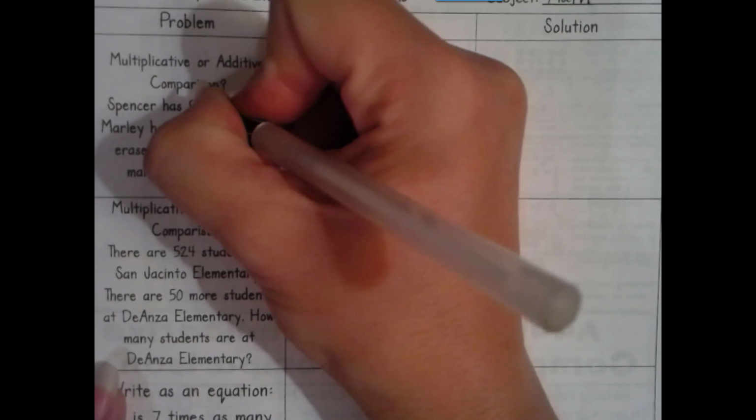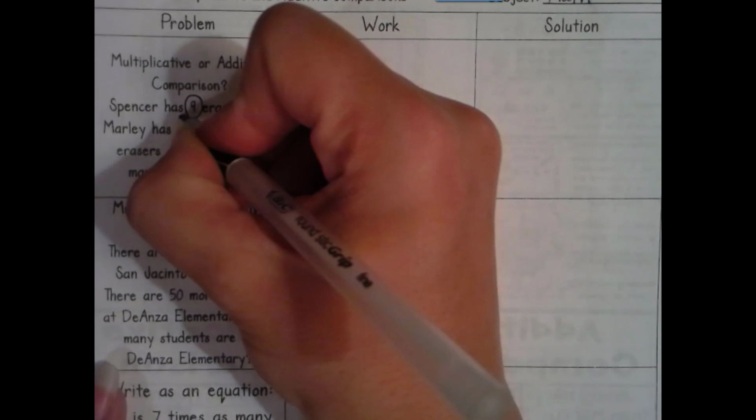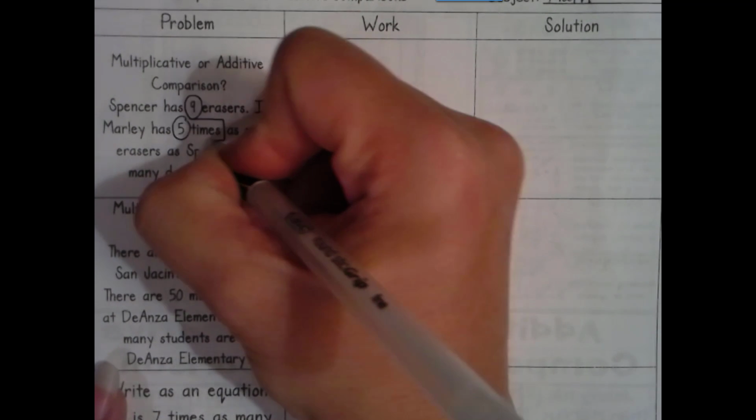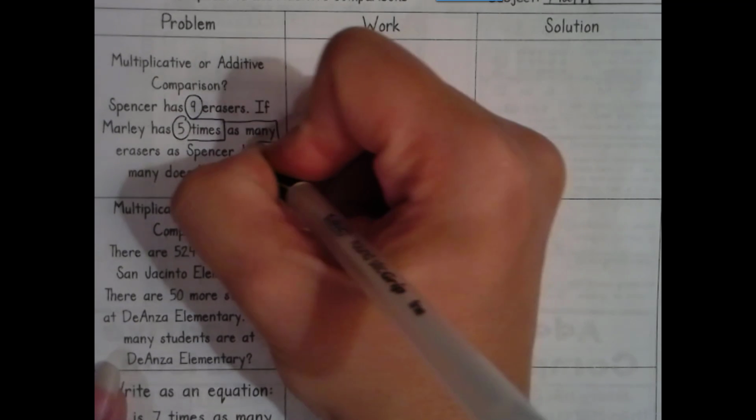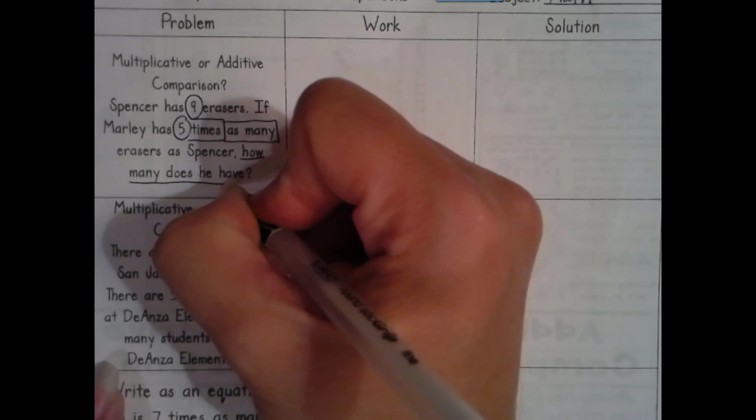Spencer has 9 erasers. If Marley has 5 times as many erasers as Spencer, how many does he have? Talking about Marley.